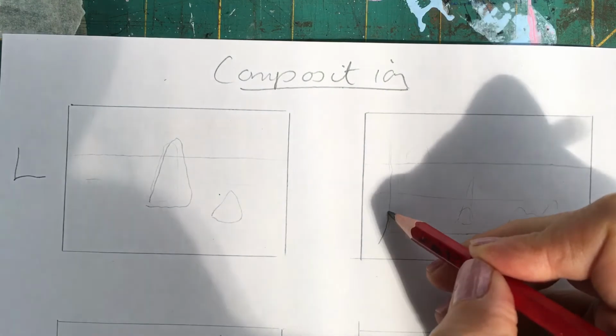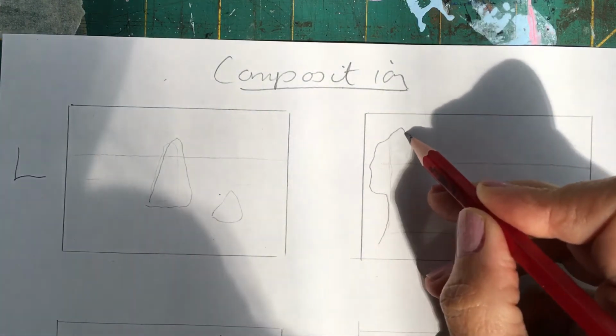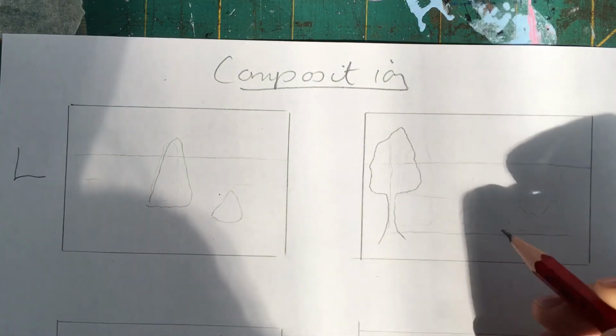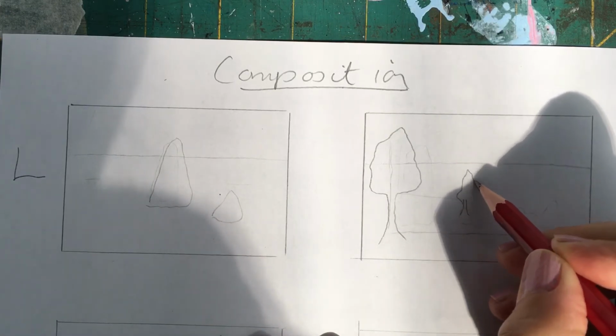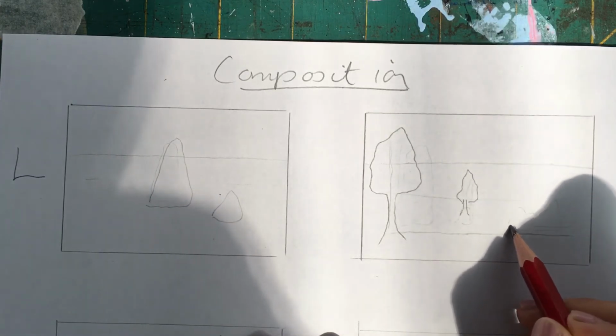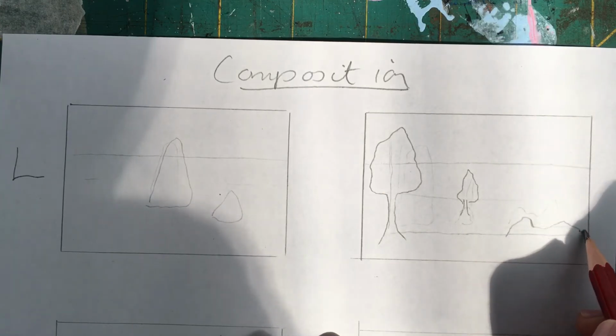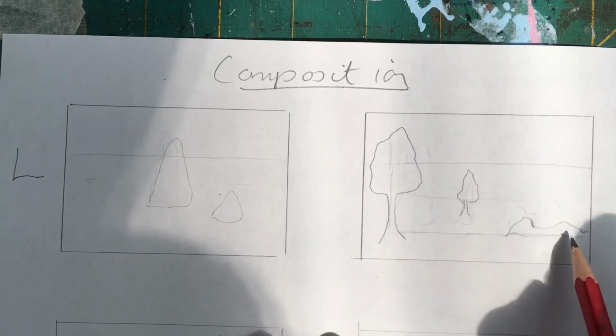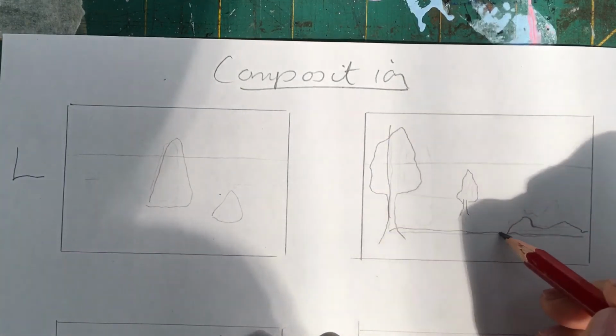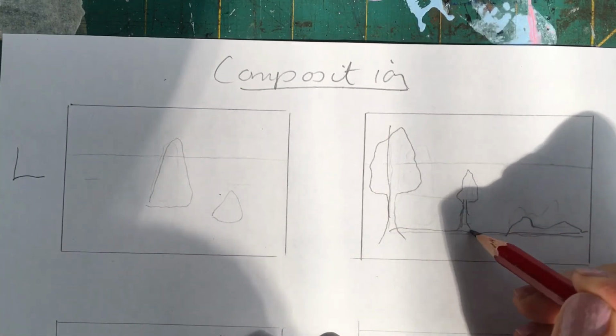What you could do is put a tree in there like that, and maybe a smaller tree slightly in the distance, and then a bush or something coming off. So that's a nice L-shaped composition. You've got an L like that.